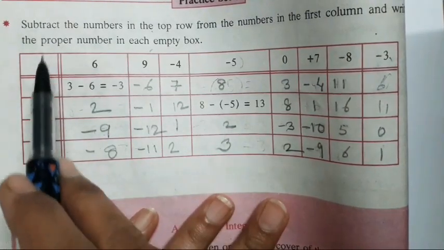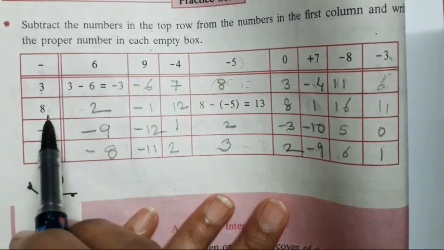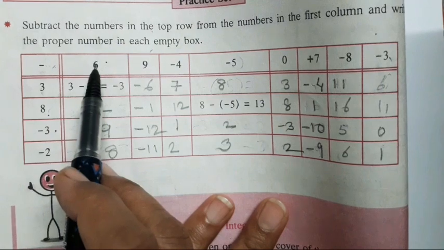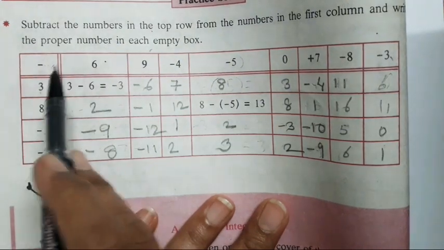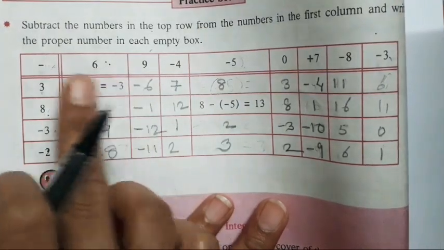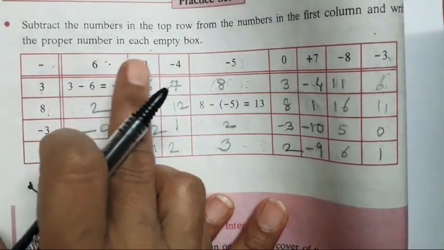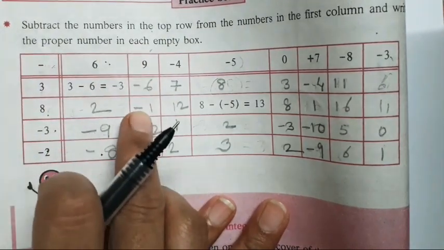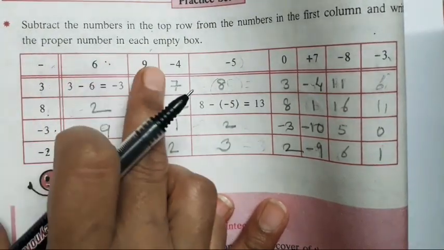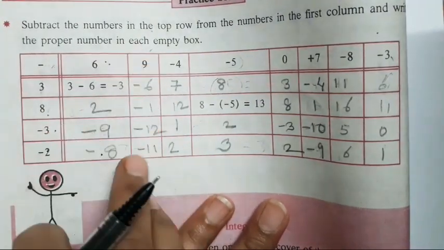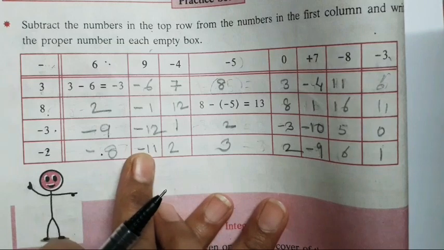See, 3 minus 6, 8 minus 6, minus 3 minus 6, minus 2 minus 6, and then your answer you all have to write in this column. Same you all have to do 3 minus 9 over here, 8 minus 9 over here, minus 3 minus 9 over here, and minus 2 minus 9 over here. The answer you all will have to be writing.